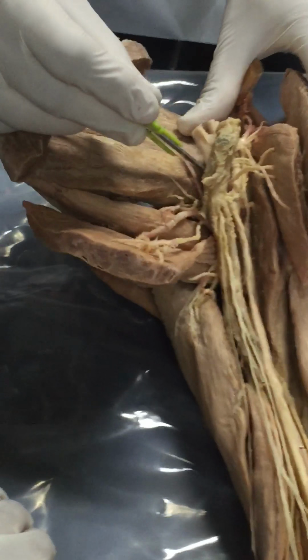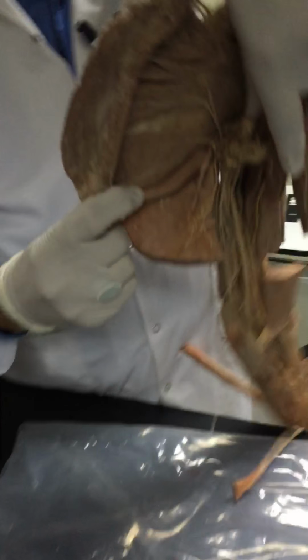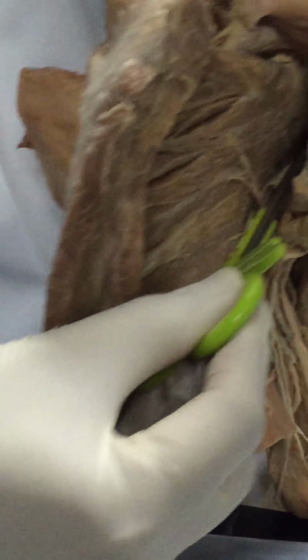Can you see this? This is the posterior cord. I can face it to you, like this.